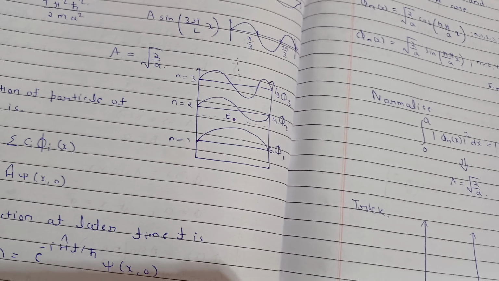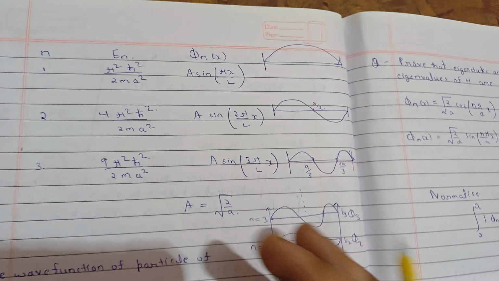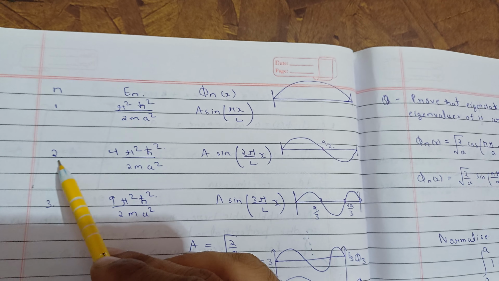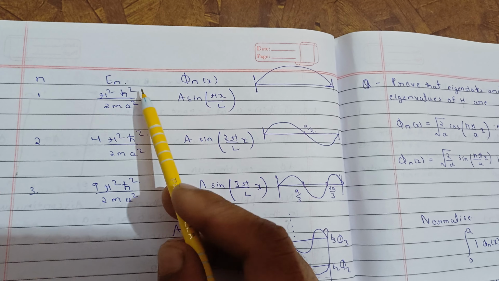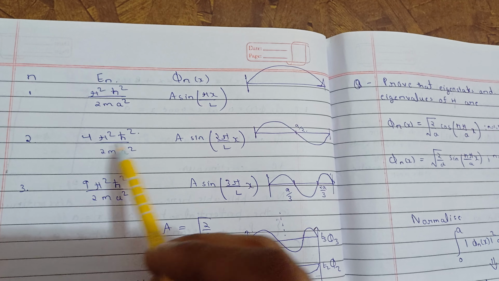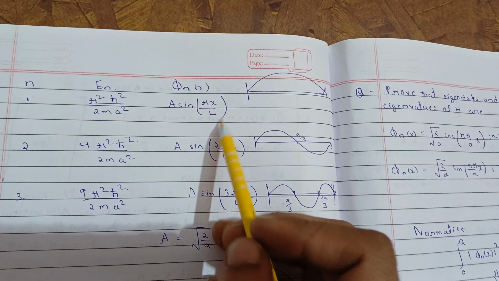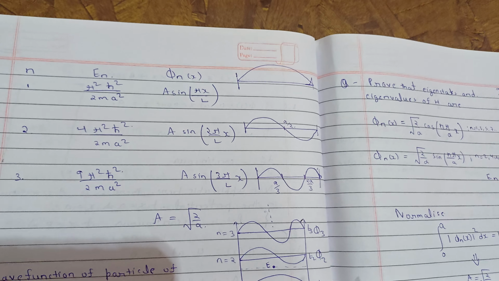So first let's visualize what these eigenstates and the eigenvalues are. Four different states: ground state, first excited state, second, and third. So n = 1, 2, 3 will get energy as π² ħ² / (2 m a²), and 4 and 9 times that. And similarly the eigenstates will be A sin(πx/L), A sin(2πx/L), A sin(3πx/L). That's how it will go.